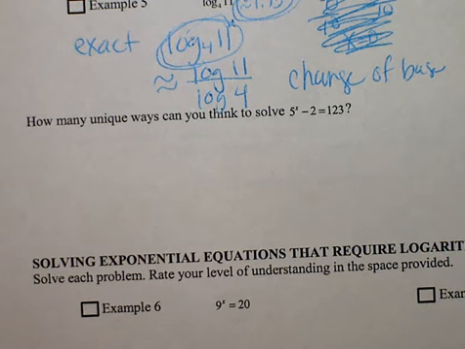So the second way, I guess, we could just plug into the calculator and put 5. 1 minute remaining.